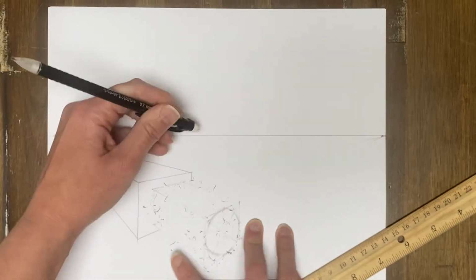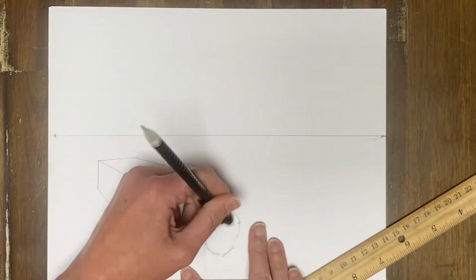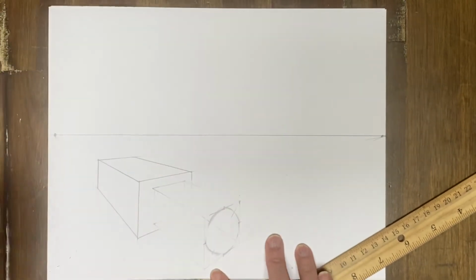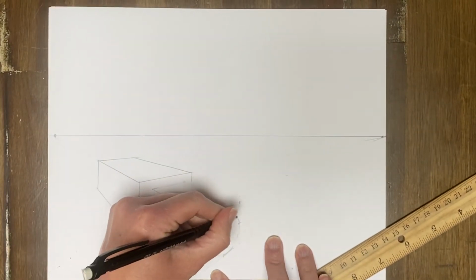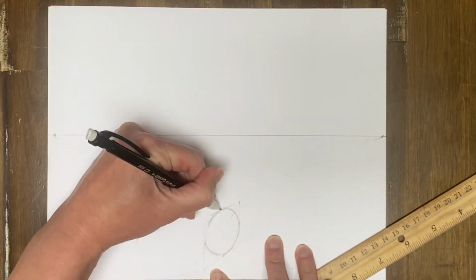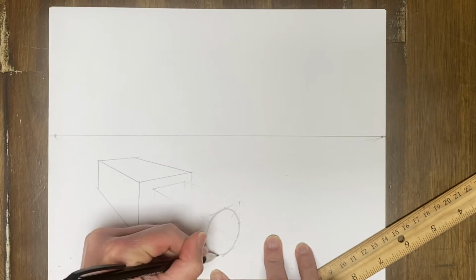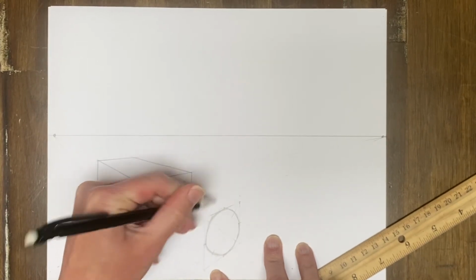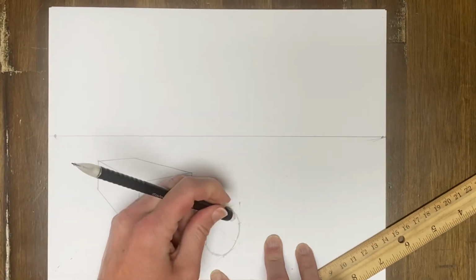Okay, not getting it all erased, but we're getting enough, hopefully, so you get the idea. So now I'll go back and get my angled circle back to life.